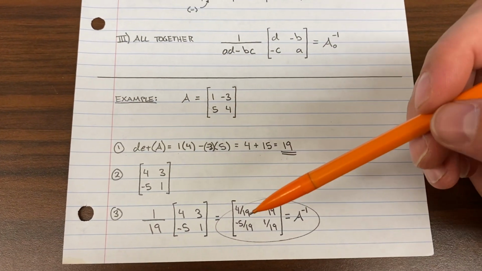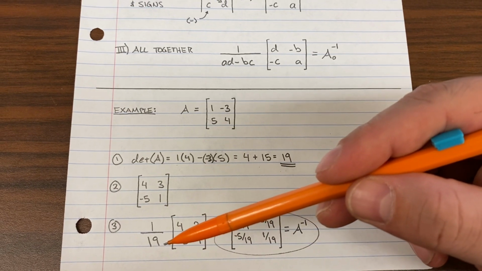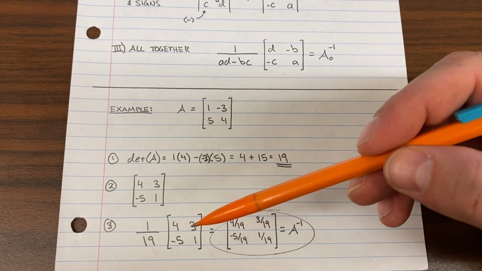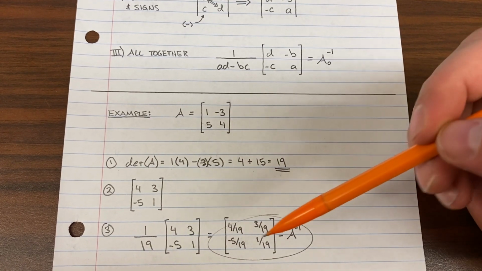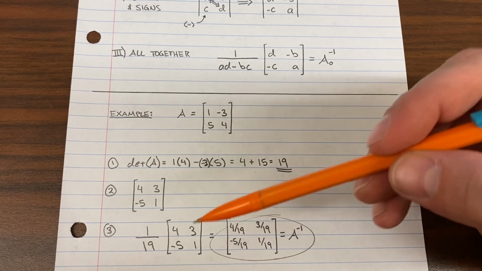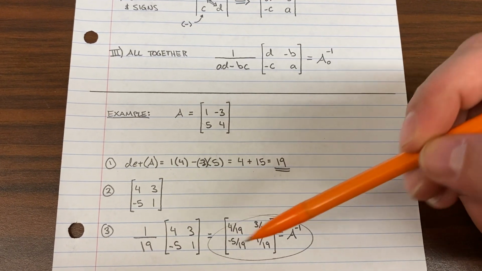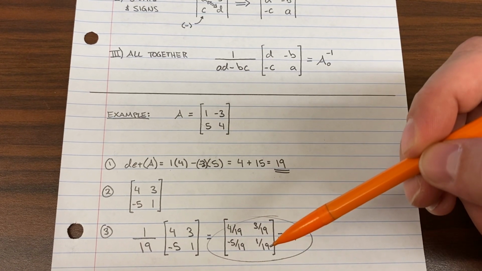Now we put it all together. 1 over the determinant of our original matrix times the signs and swaps matrix is equal to matrix A inverted. So 4 over 19, 3 over 19, negative 5 over 19, and 1 over 19.